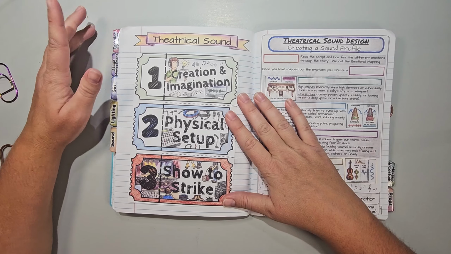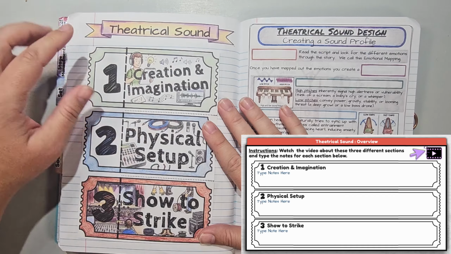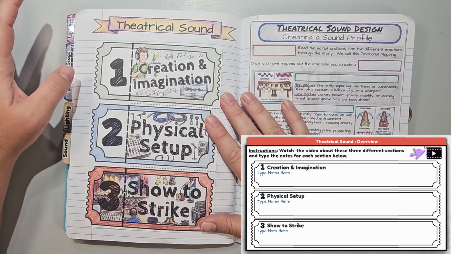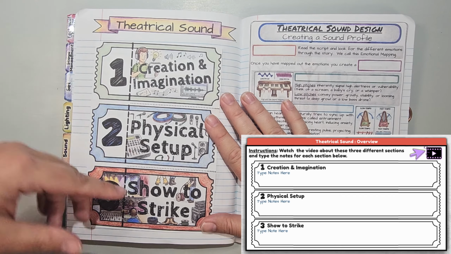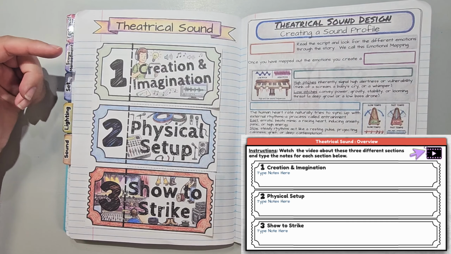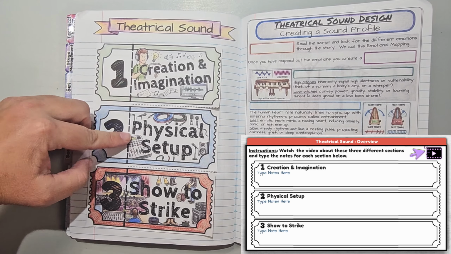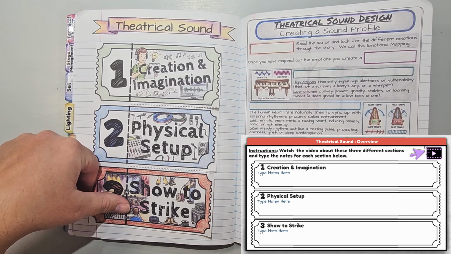world. So I always start my theatrical units with an overview. This will take them from the beginning of creating something and getting a script all the way through to the end. So the three groups I've chosen for theatrical sound to kind of amplify this are creation and imagination, physical setup, and show to strike.